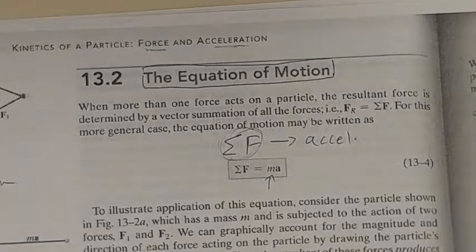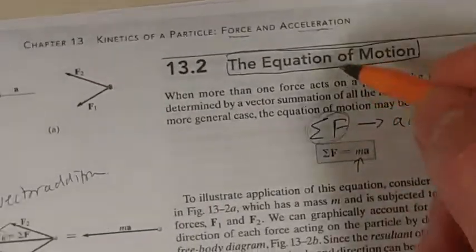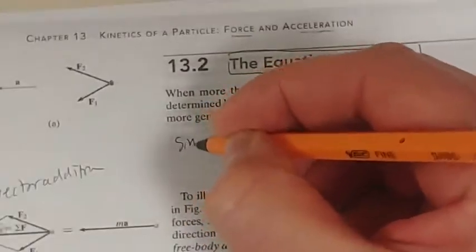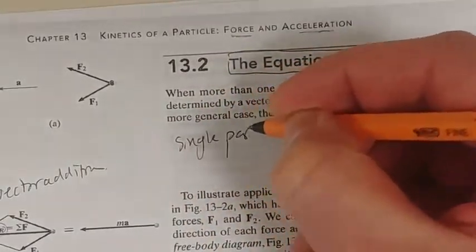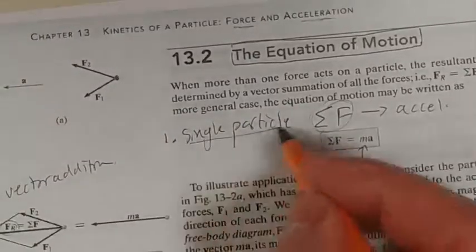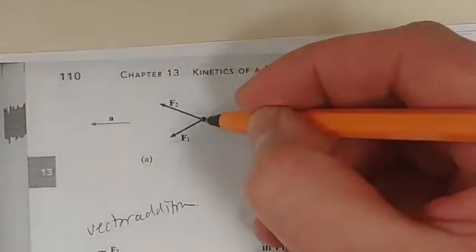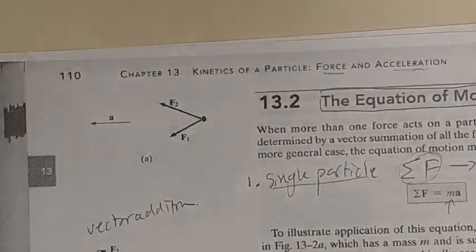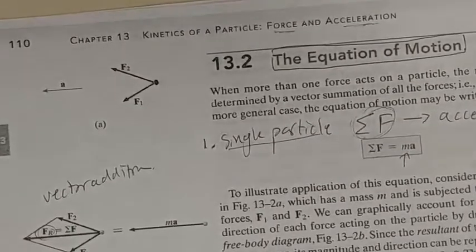Then finally, just 2 quick points. We can often look at problems with a single particle. For example, there's a single particle, and we've got 2 forces acting on it. Let me just bring the textbook here, and I can show you some examples.